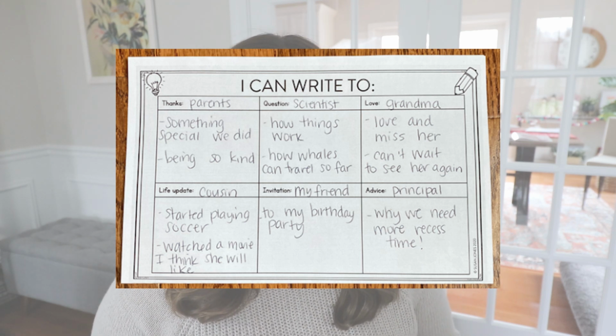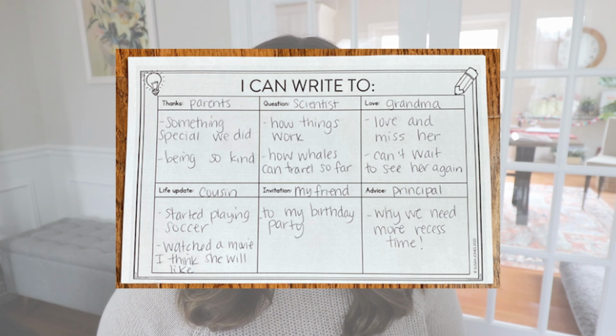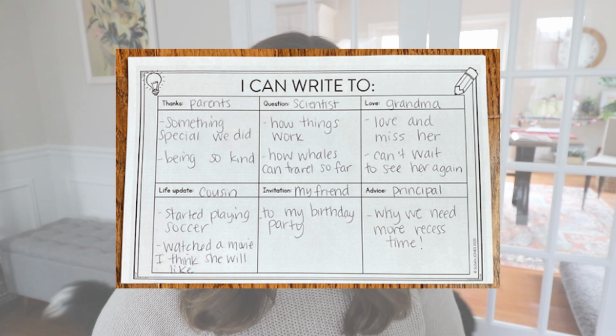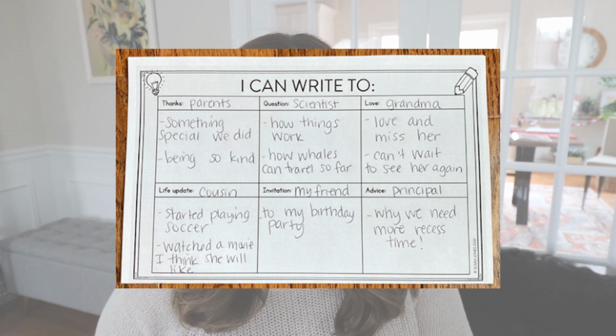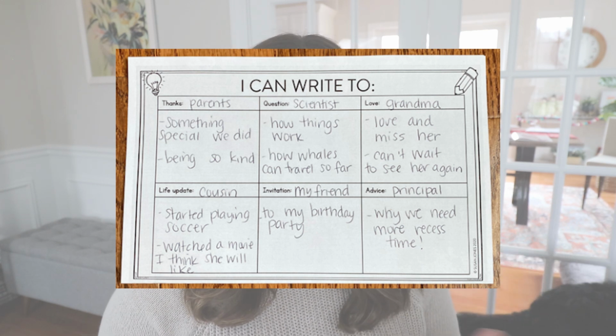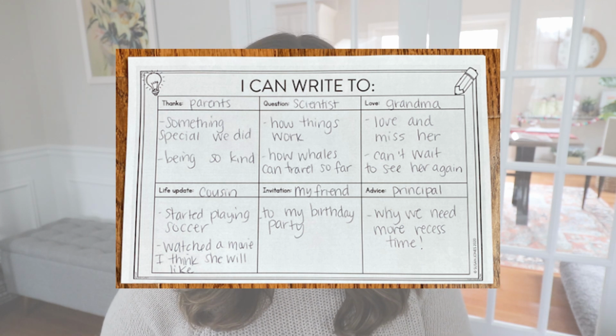If I have some questions, I could write to a scientist asking them things. If I just want to express my love and gratitude towards someone, I could write to my grandma. If I wanted to share a life update, here's what's been going on with me, I could write it to a cousin. I might have an invitation I want to share with someone, a friend, and maybe I want to ask some advice, and I could do that to a principal.